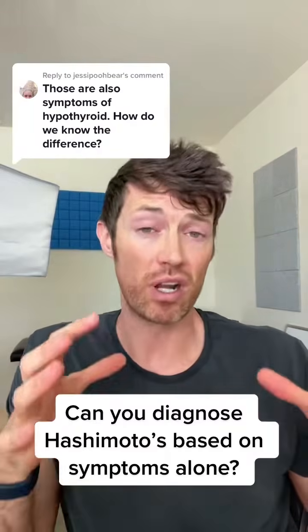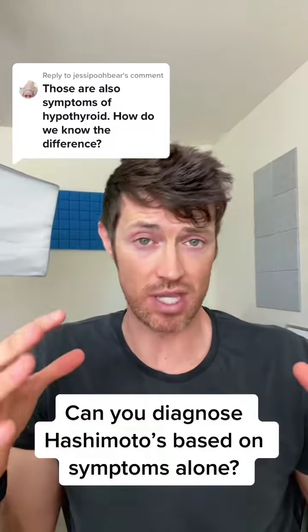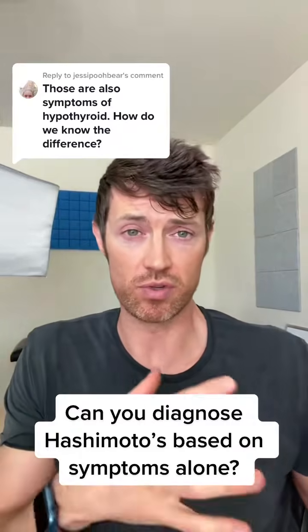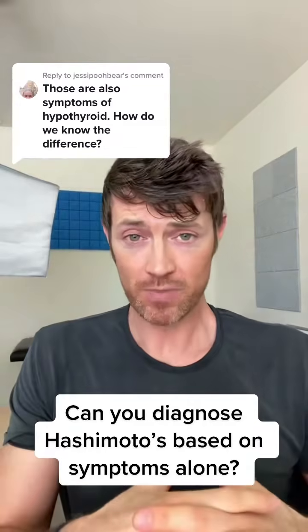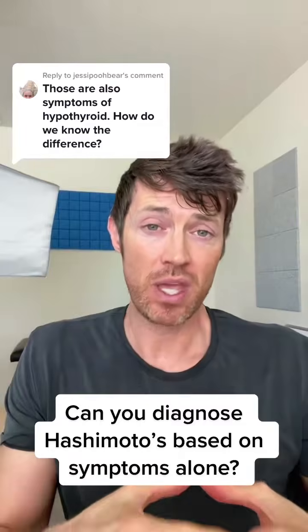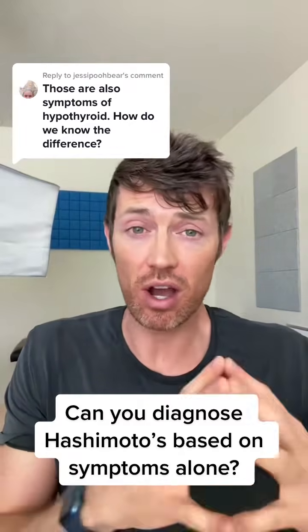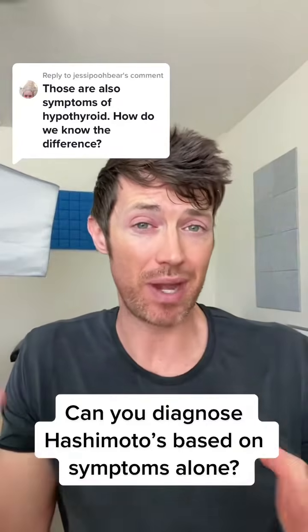In addition, the number one cause of hypothyroidism, at least in the United States, is Hashimoto's thyroiditis, which is the autoimmune disease of the thyroid gland, which results in low thyroid function. So a lot of the symptoms between the two states overlap. So one way that you can tell the difference is by ordering your thyroid antibodies. So if you have hypothyroidism that isn't caused by autoimmune thyroiditis, you will almost always have negative thyroid antibodies.